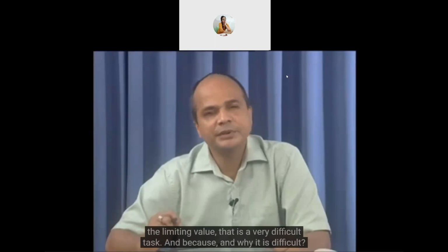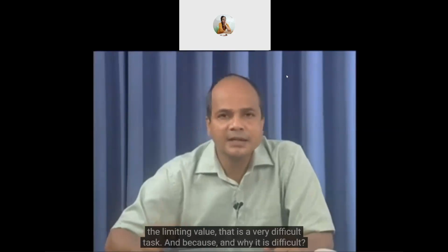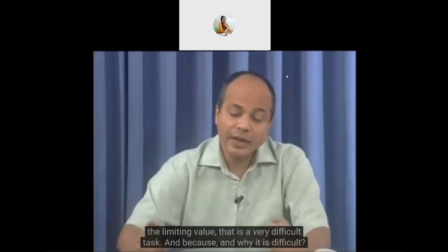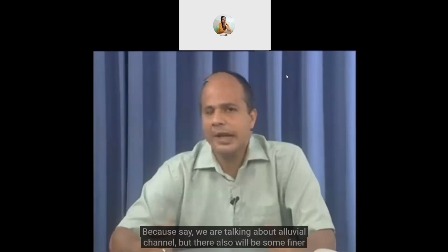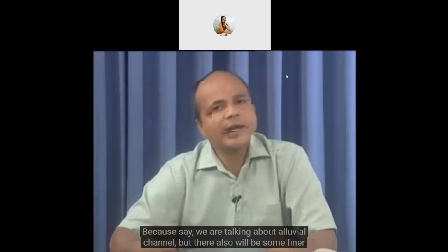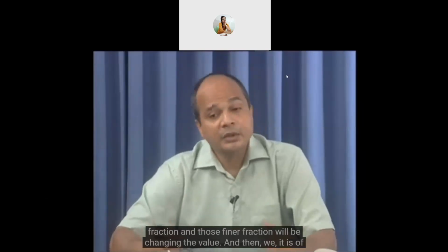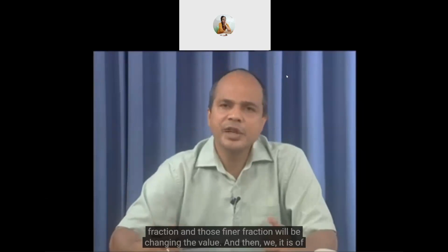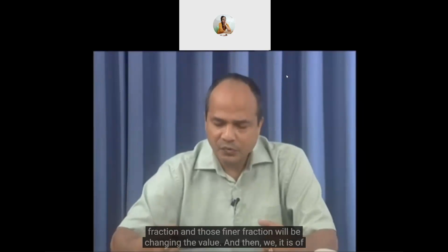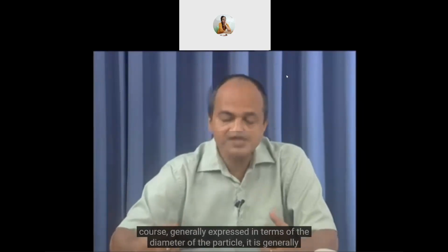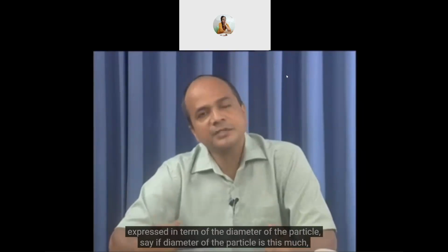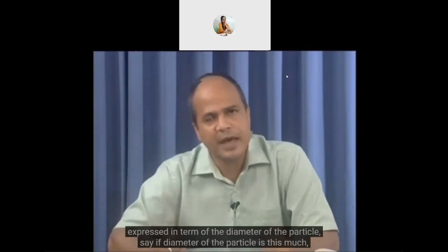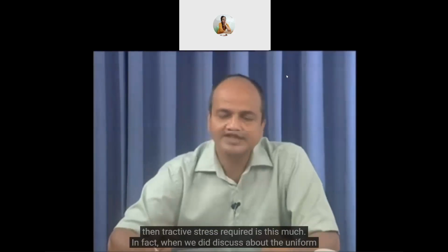That is a very difficult task. And why is it difficult? Because, say, we are talking about an alluvial channel, but there will also be some finer fraction, and that finer fraction will be changing the value. And then it is of course generally expressed in terms of the diameter of the particle. So if the diameter of the particle is this much, then the tractive stress required is this much.